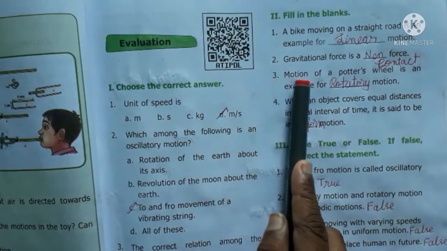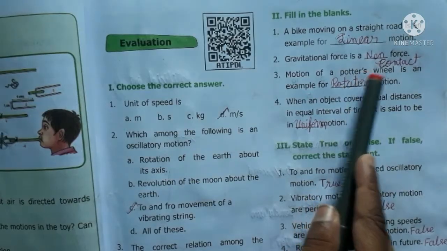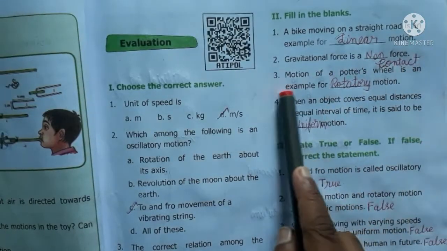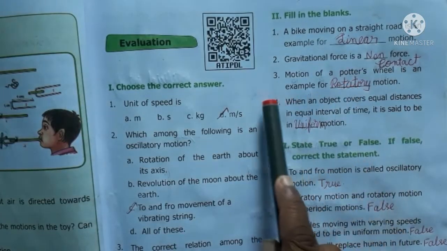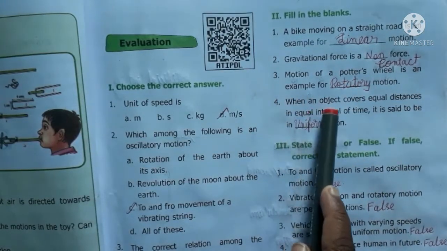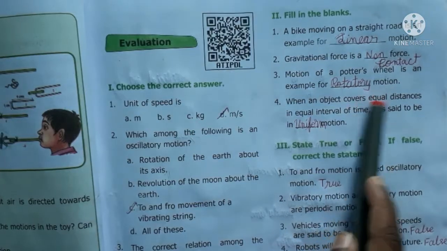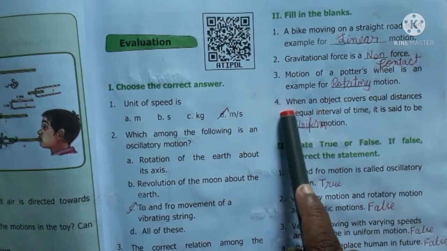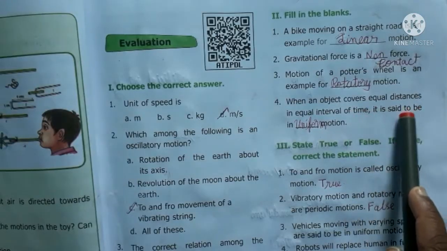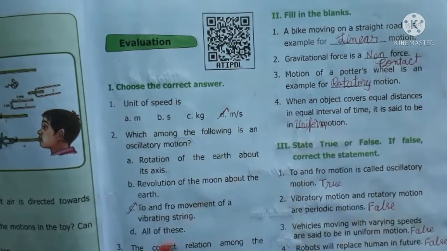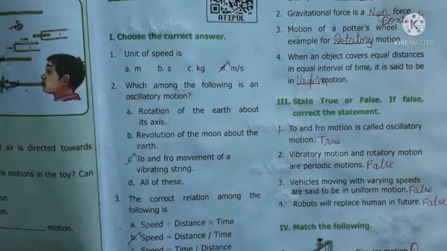Third question, motion of a potter's wheel is an example for dash motion, rotatory motion. Fourth question, when an object covers equal distance in equal interval of time, it is said to be in dash motion, uniform motion.